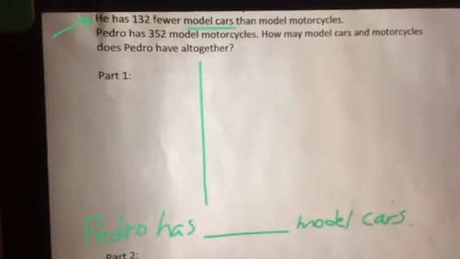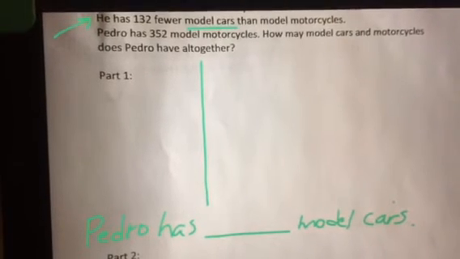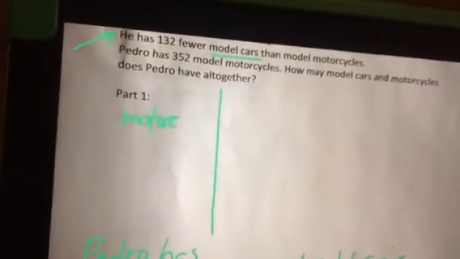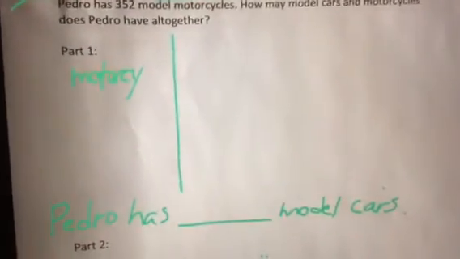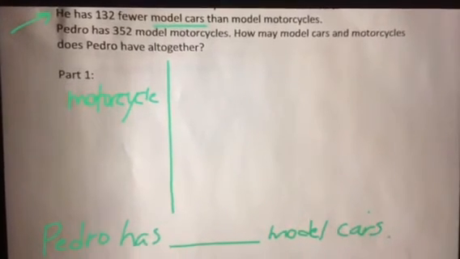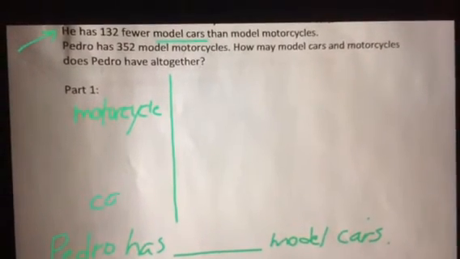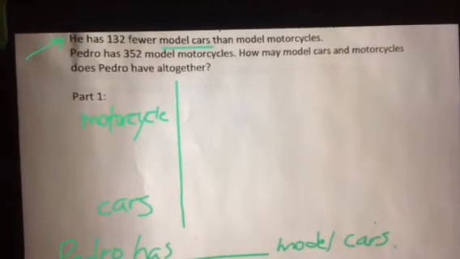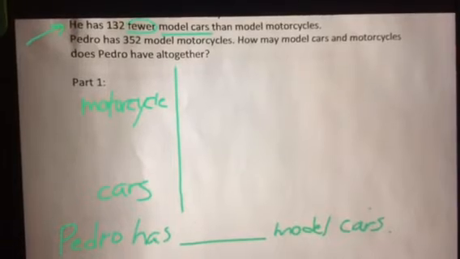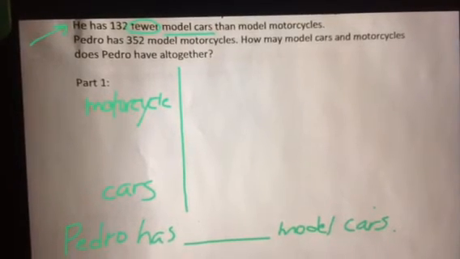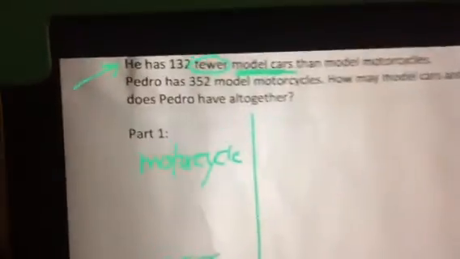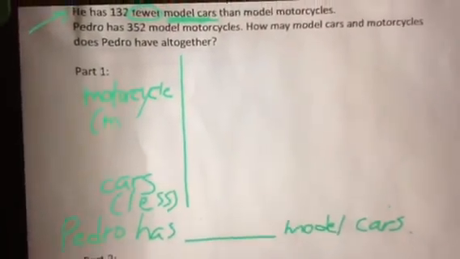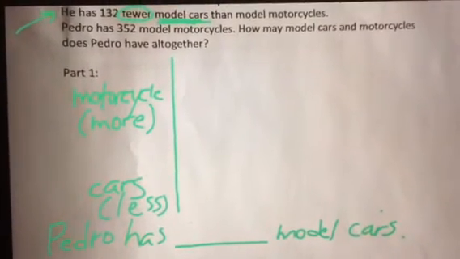Step 4: who or what is the problem about? Well, the motorcycles. They were mentioned first, and then the model cars were mentioned next. All right, so which has more and which has less? Here's the key word: he has 132 fewer cars. Fewer means less for the cars, which means the motorcycles have more.